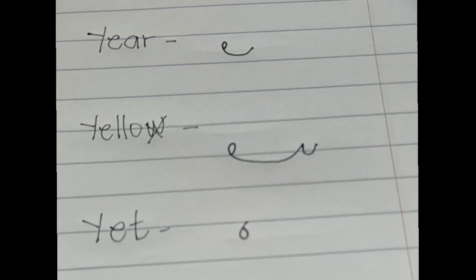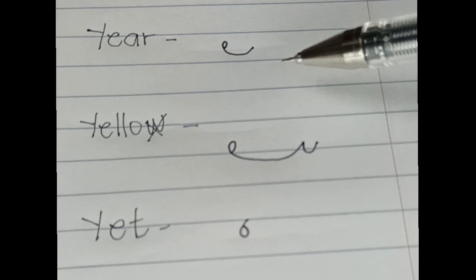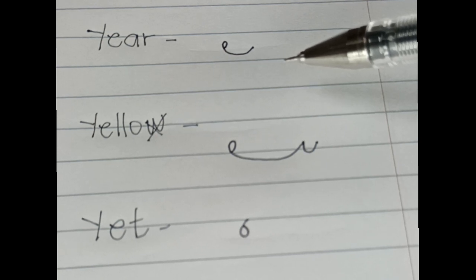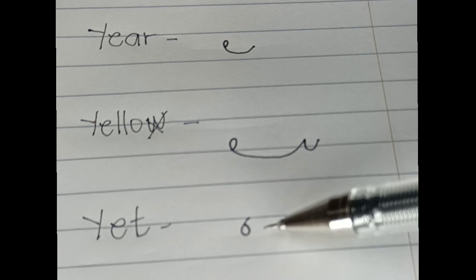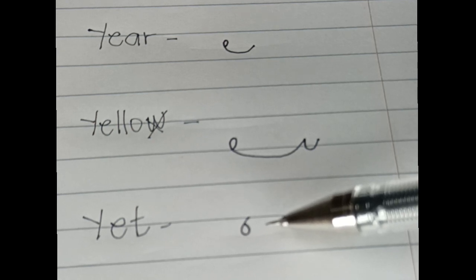Now, year. If this is being used in a sentence, you have to analyze the thought, the context. The word can be read as ear or where, which is a brief form. This one, yet, also analyze how it is being used. It can be read as yet or it.